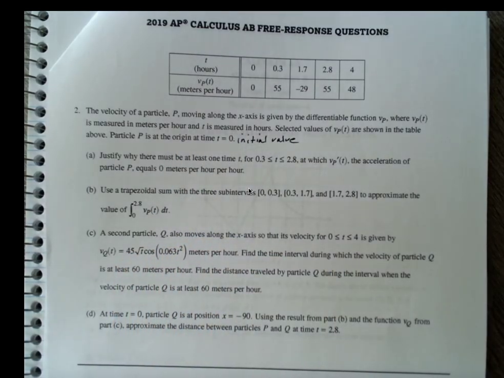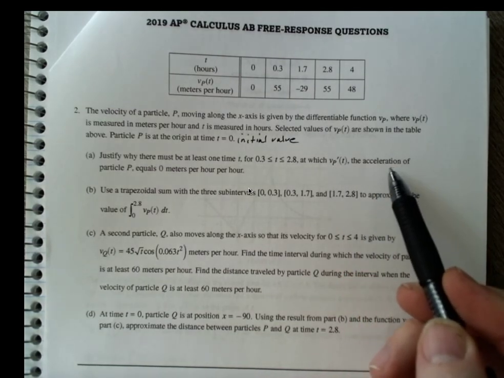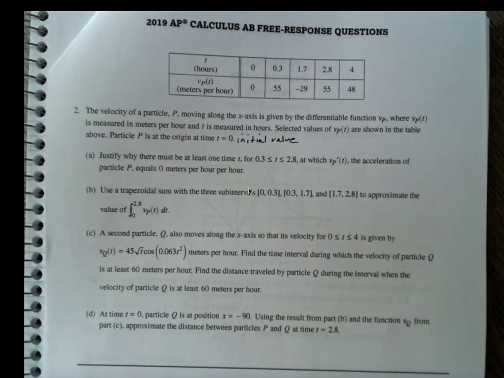All right, so question A says, justify why there must be at least one time t in the interval from t is 0.3 to 2.8 at which Vp prime of t, the acceleration of the particle, okay, so the derivative of Vp is acceleration, equals 0 meters per hour per hour.